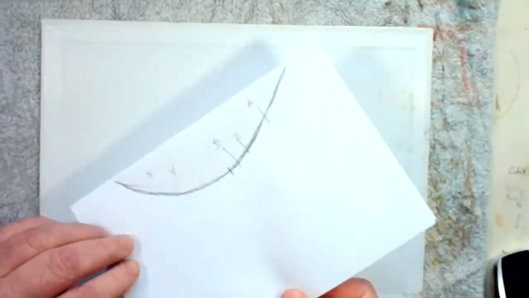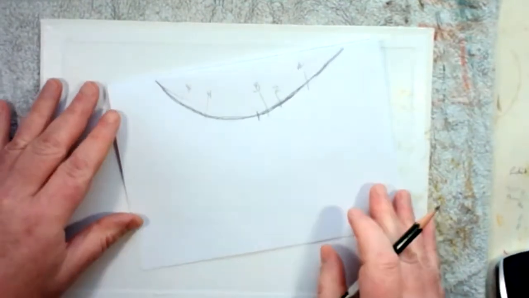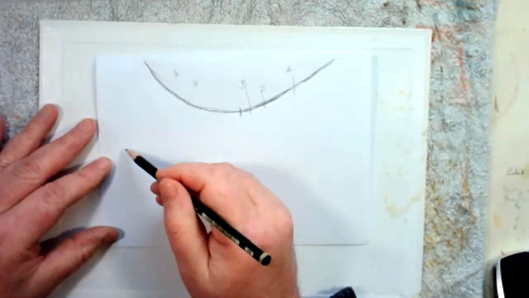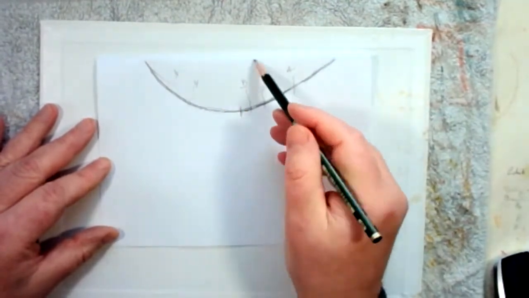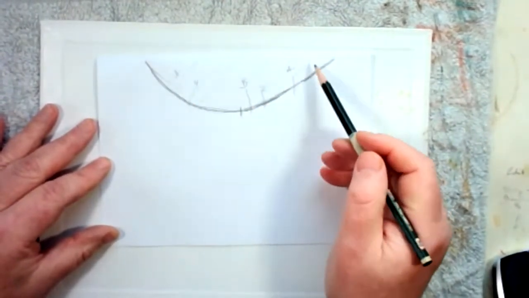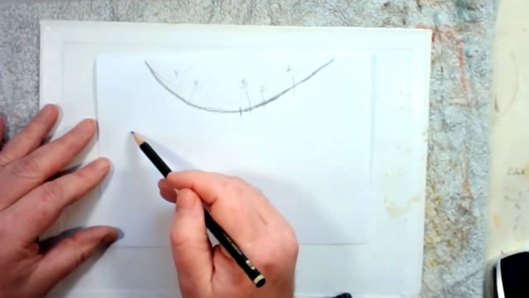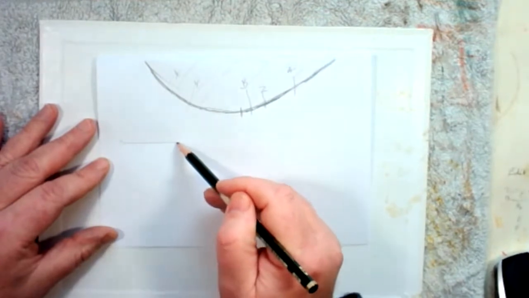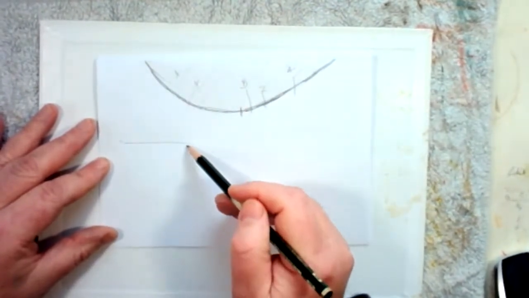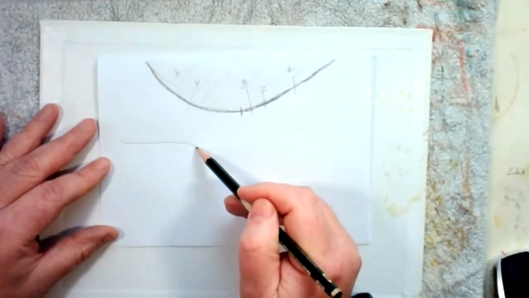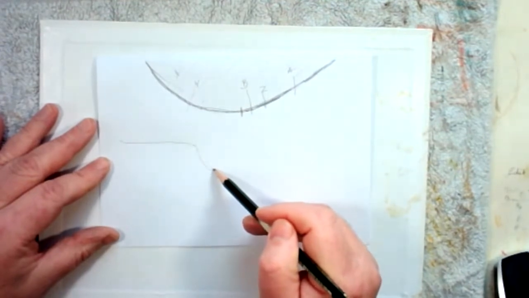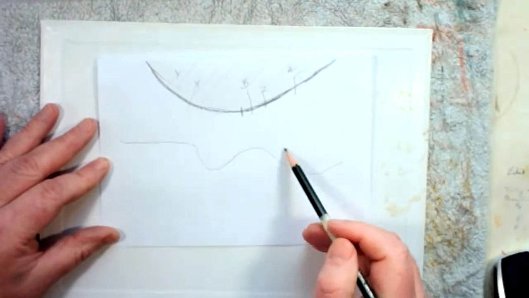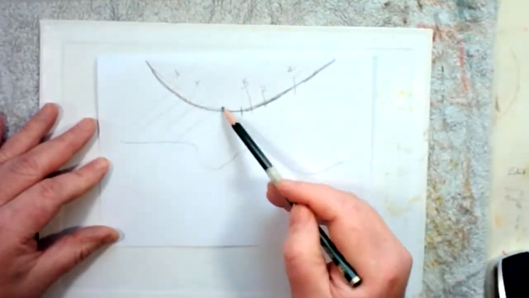What I'm keen to do is to create some space below the skyline and explore some almost parallel, because this is moving downwards, and some parallel and some contrary motion in our midground here.